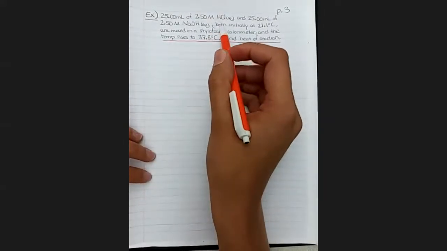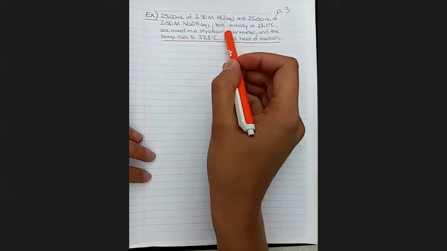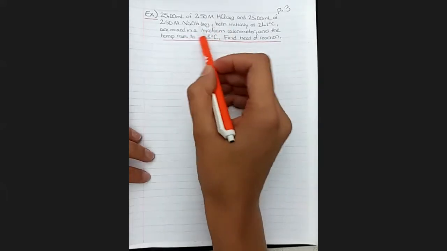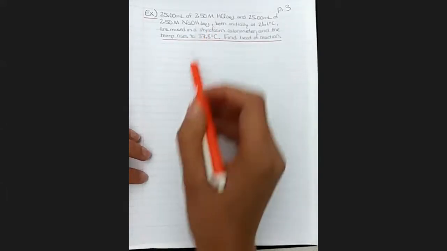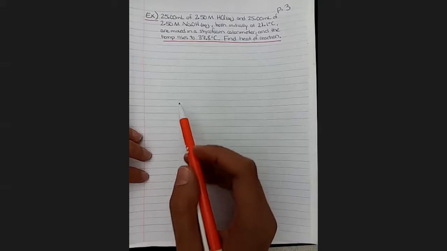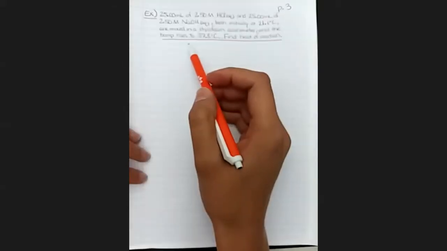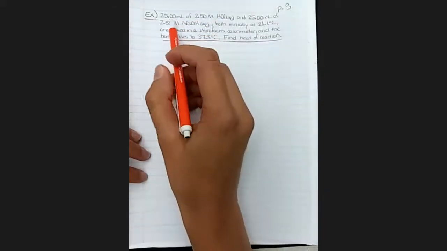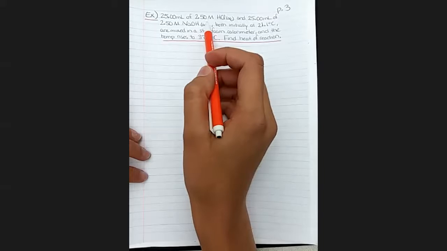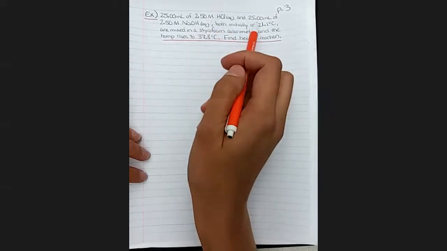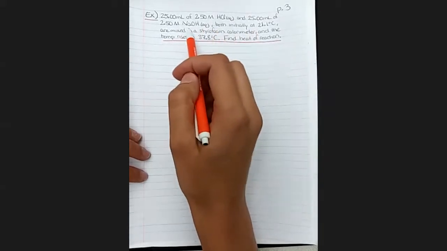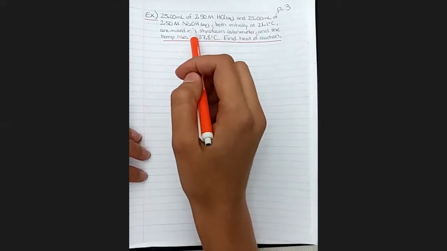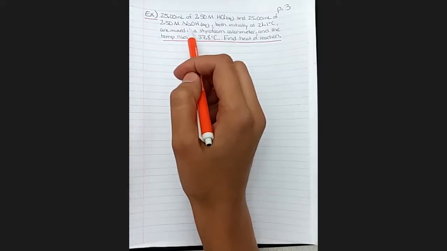So let's do an acid-base reaction that mixes a strong acid, hydrochloric acid, with a strong base, sodium hydroxide. This is like a preview of topics to come later in the course. So let's say there's 25 milliliters of 2.5 molar acid and 25 milliliters of 2.5 molar base. So same volume, same concentration are mixed together. And as we know, acid-base reactions create heat.